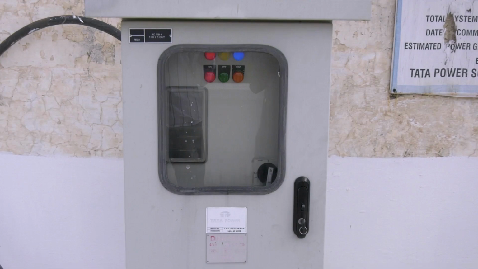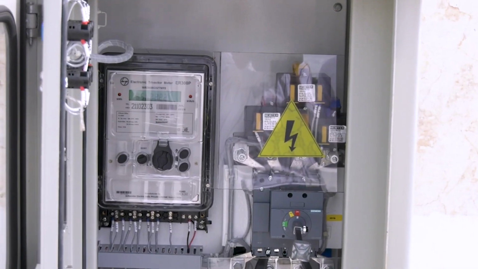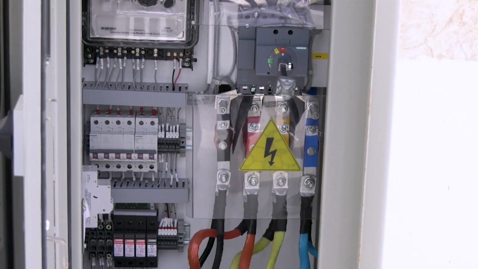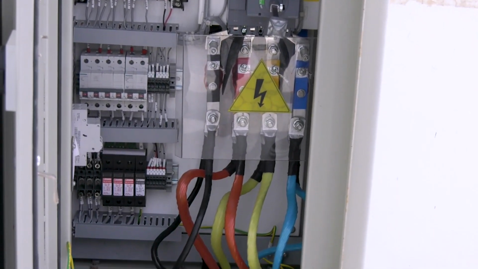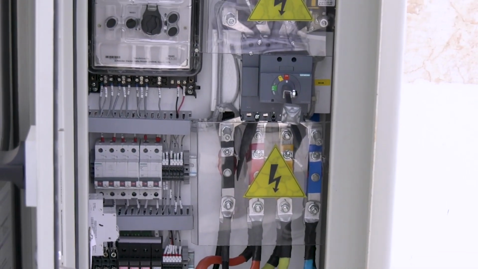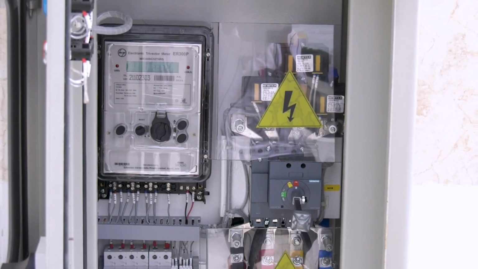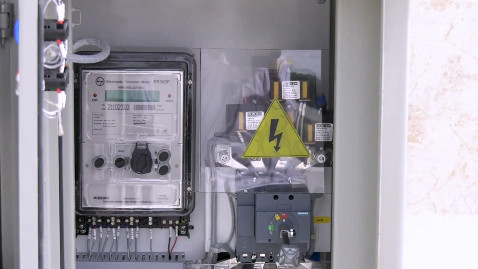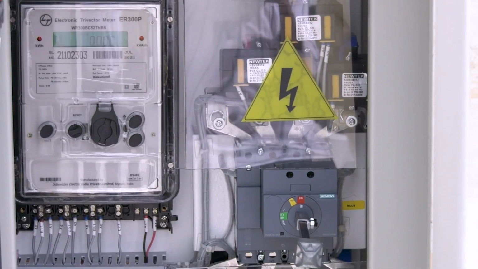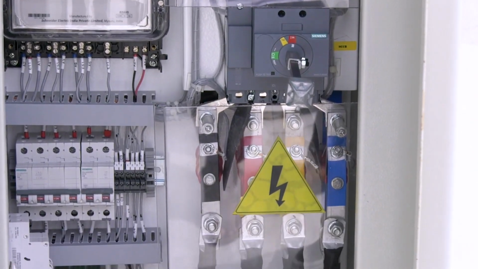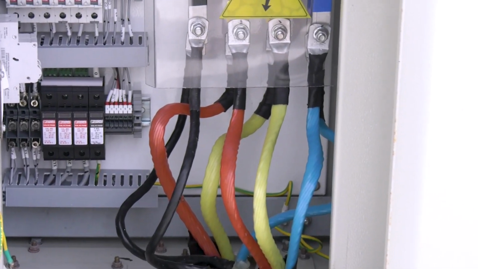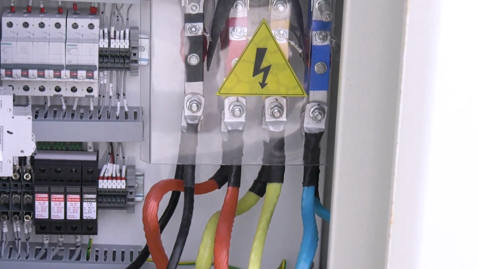This is an AC distribution box, ACDB, rated at 160 ampere from Tata Power, where all the lines from the terminal box converge. This is the interior of the ACDB. The ACDB includes an electronic trivector meter from L&T for measuring electrical parameters like energy consumption. It also features circuit breakers, a terminal box and a Siemens rotary switch for isolating and protecting various circuits. The large conductors are color coded for phases red, yellow and blue and connected securely to ensure safe and efficient power distribution.